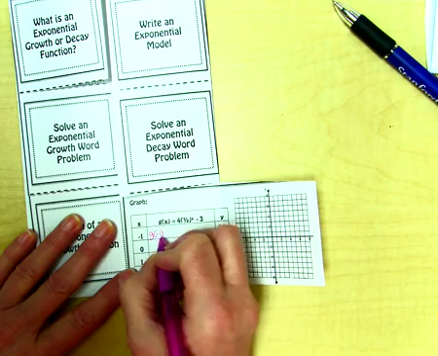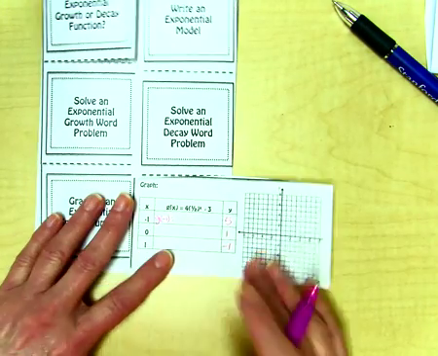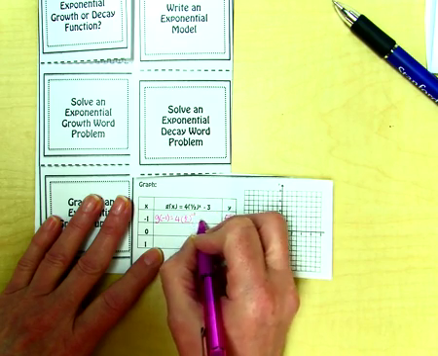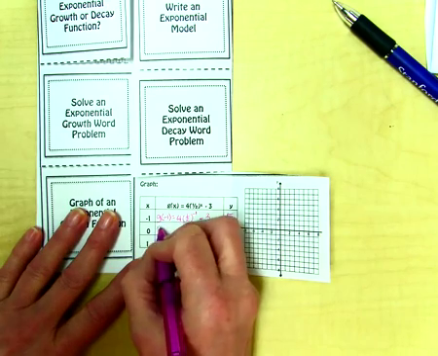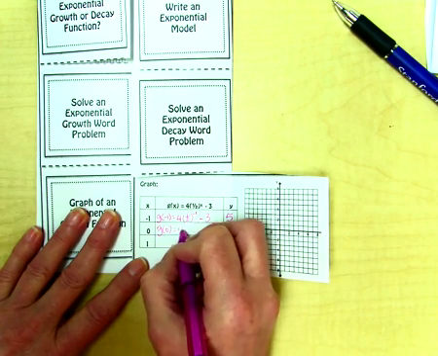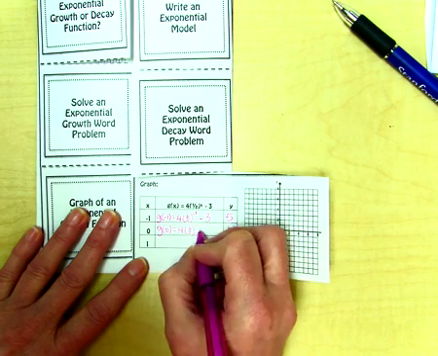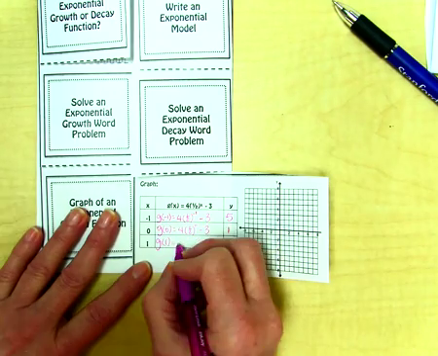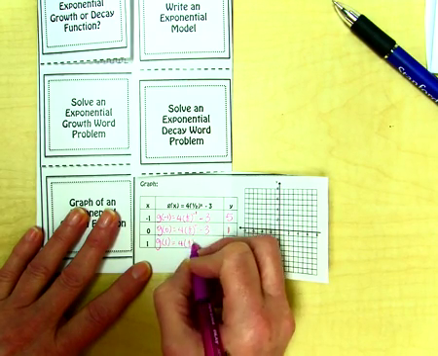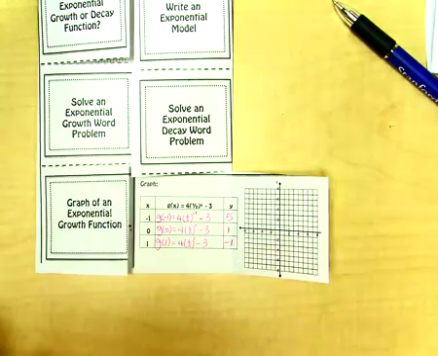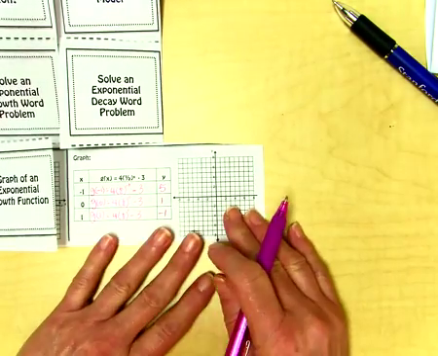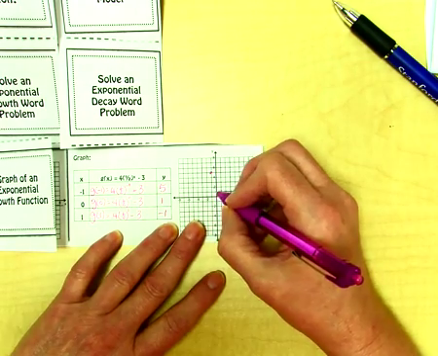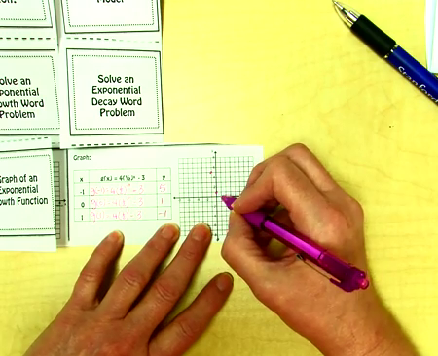So g of -1 means we are evaluating the function at -1. We're going to get 4 times 1/2 raised to the -1 power, and then we're going to subtract 3 from that. For g evaluated at 0, 1/2 is being raised to the 0 power. And then g evaluated at 1, because x is 1, we get 4 times 1/2 raised to the first power minus 3. So let's graph these ordered pairs. At -1 we get a +5. At 0 we get a +1. And at 1 we get a -1.